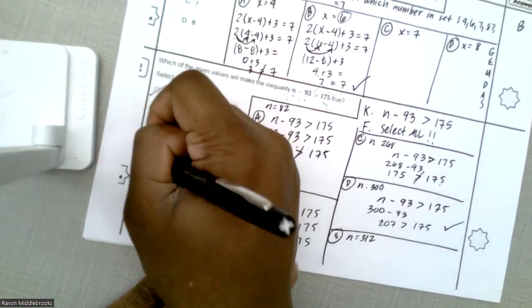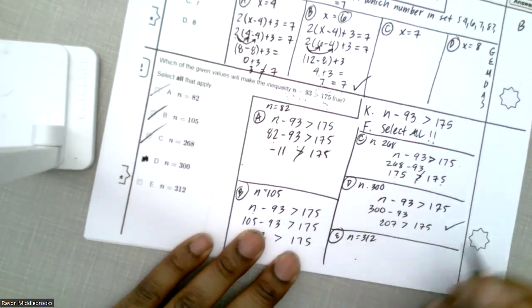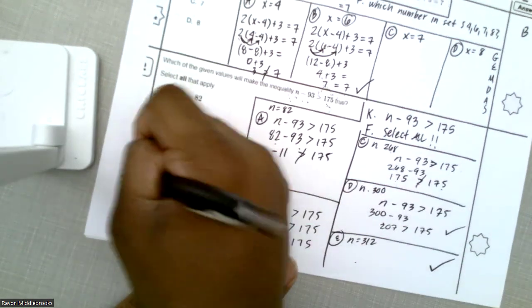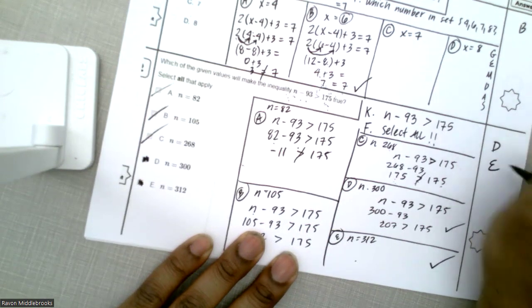So D is correct. And as you know, E is going to be even greater, so you know E is going to be correct. The choices are D and E.